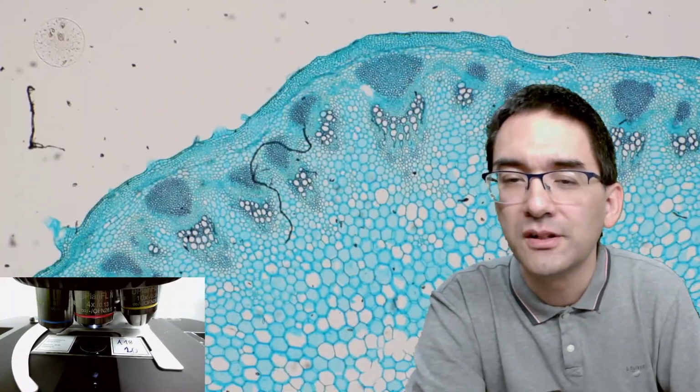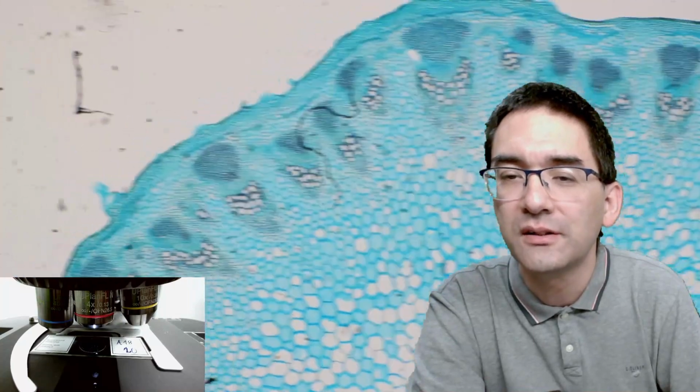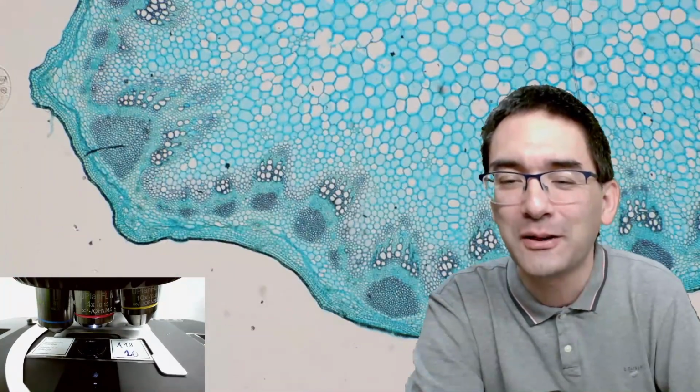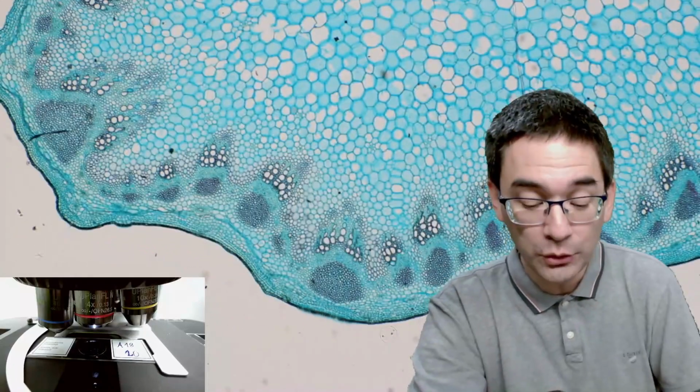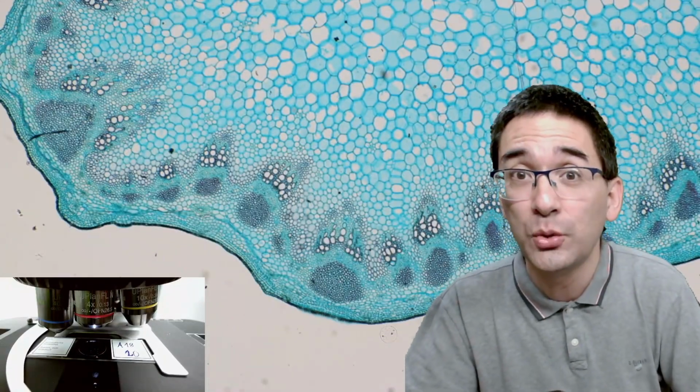A little bit of dust. The long string that you see there, that's dust and dirt. It's not a very clean microscope slide. So now I'm going to show you the other one, and the other one is maize, which is a monocot.